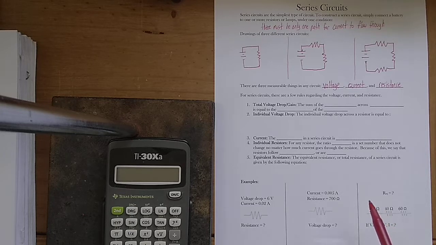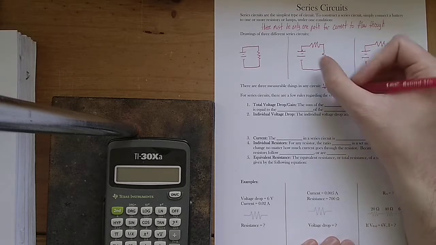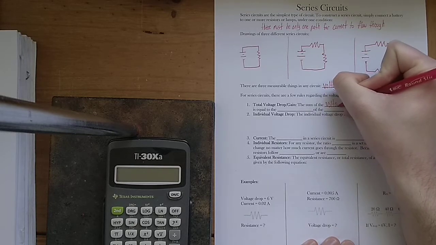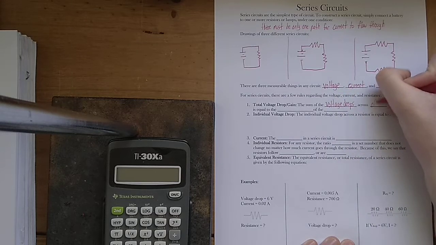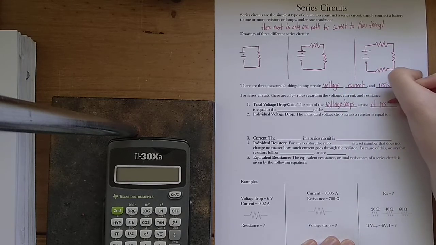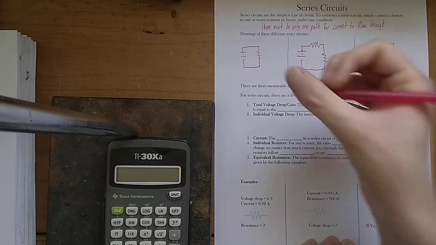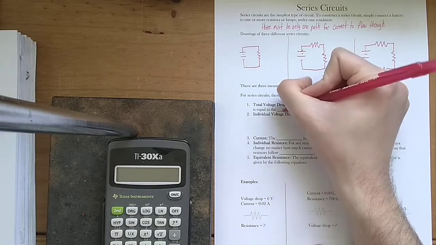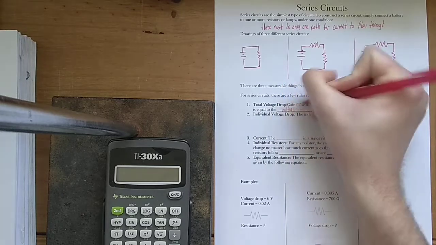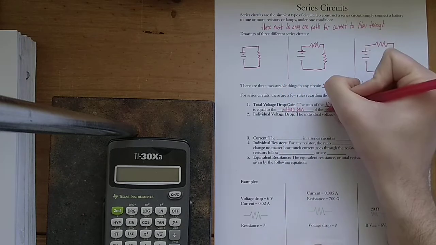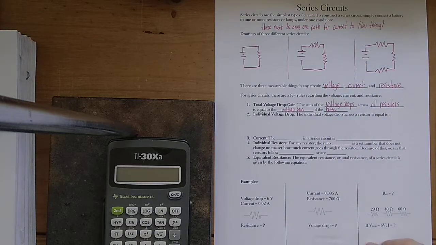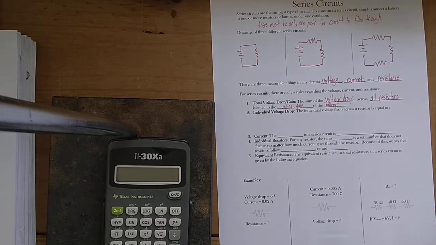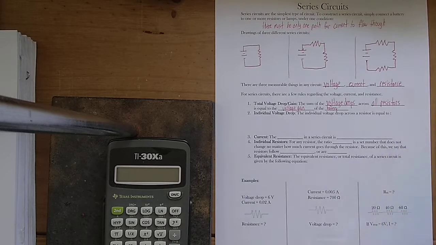First one, total voltage drop or gain. The sum of all of the voltage drops across all resistors or lamps is equal to the voltage gain of the battery. Now, this is actually specified by an equation in your reference tables, and I'll show you that right now. Let me just flip to the reference table section for electricity.